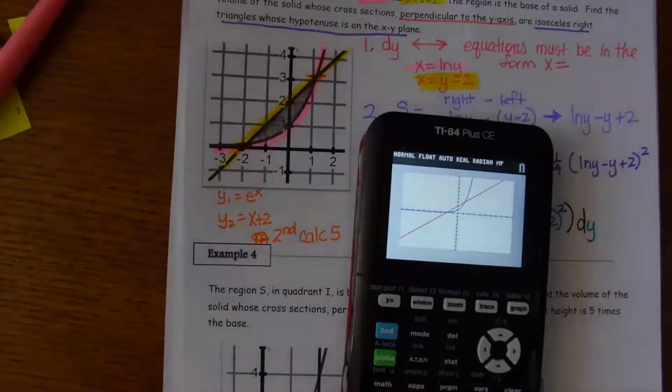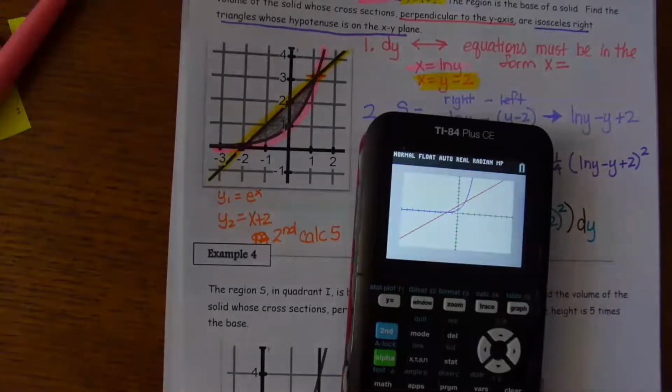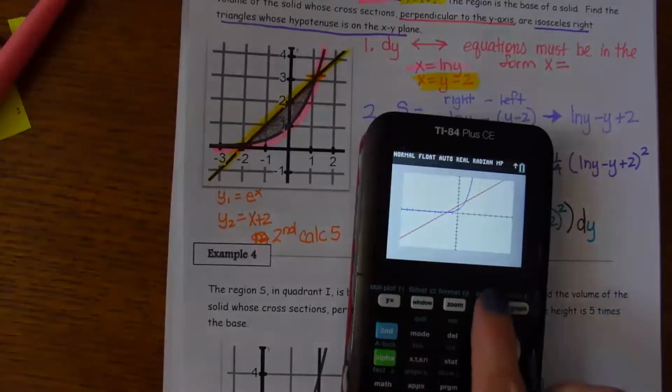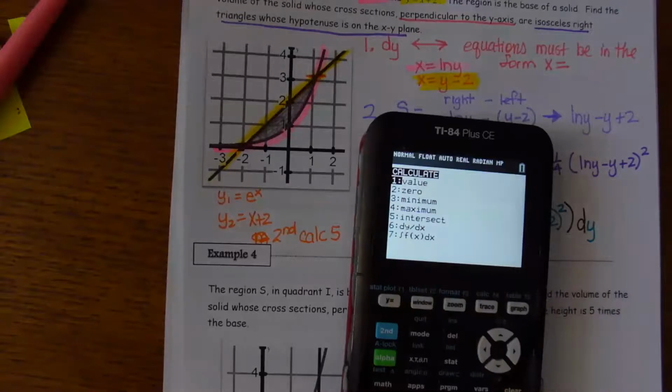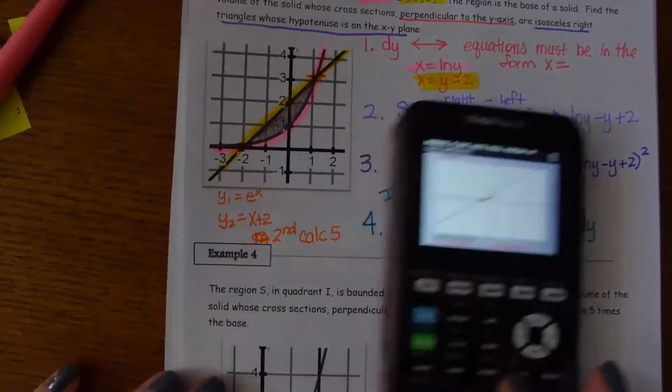And there's the same picture. What I need are where they intersect. So I'm going to go second calc 5, and I'm going to ask the calculator. You just hit enter 3 times. Enter, enter, enter.